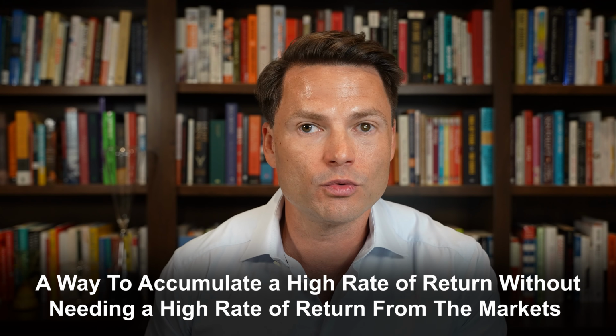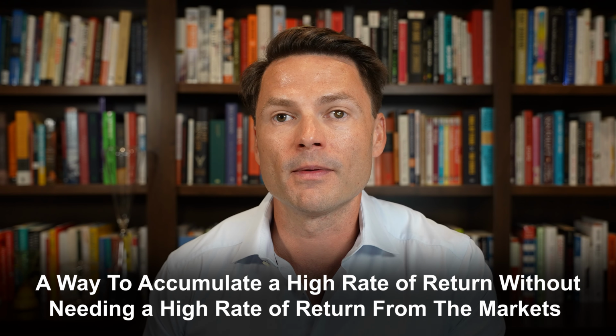But the point here is this allows you to get a reasonable rate of return, and 20% is more than reasonable, obviously, without the markets needing to go up a lot. Because 20% is clearly a very high rate of return, but you don't need it to be up 20. It just needs these 3 markets to be positive at all. 0.01%. And so the snowball is a way to accumulate a high rate of return without needing a high rate of return from the markets.